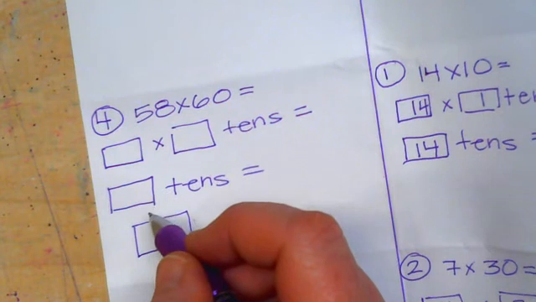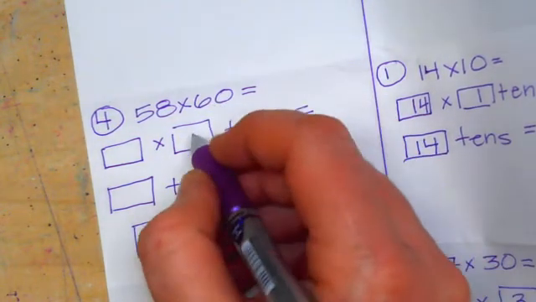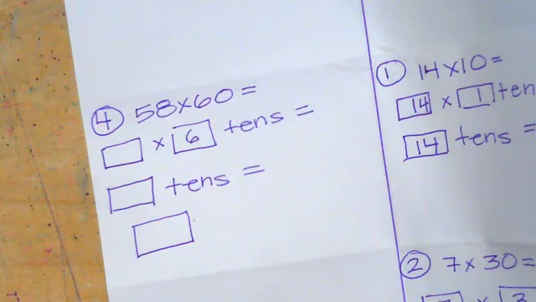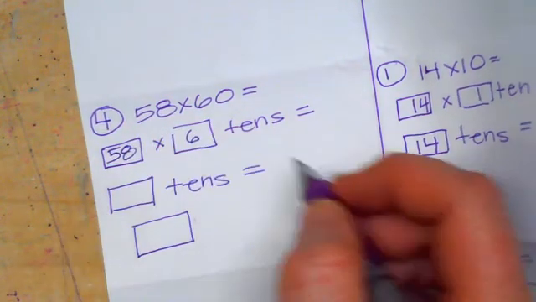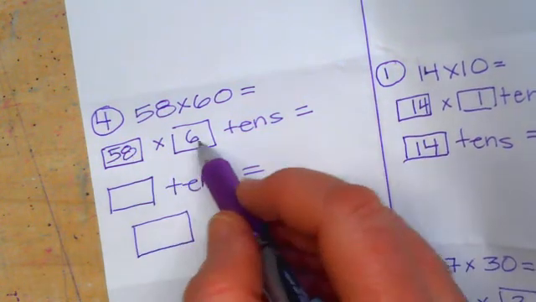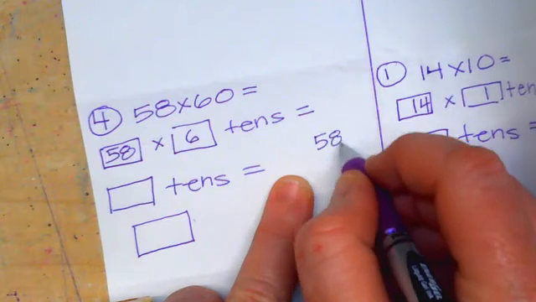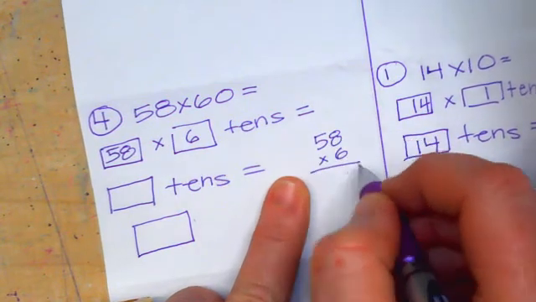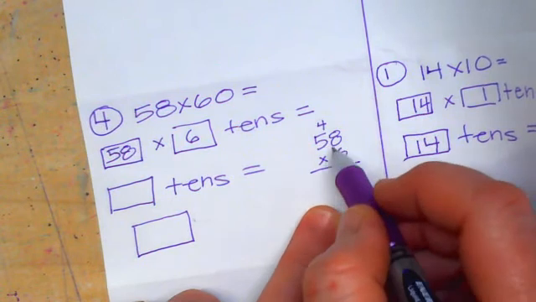So let's look at this for a second. So if I have this 60 right here, that is going to be 6 tens, right? And then I have 58 times 6 tens. So if I have 58 times 6, I'm going to multiply that out over here. You might need to do that too.